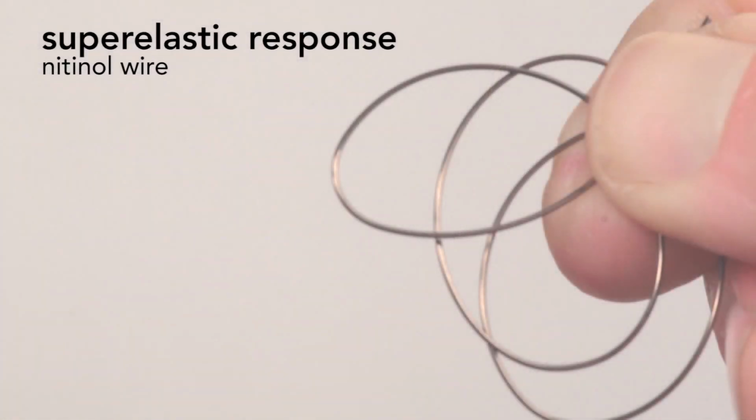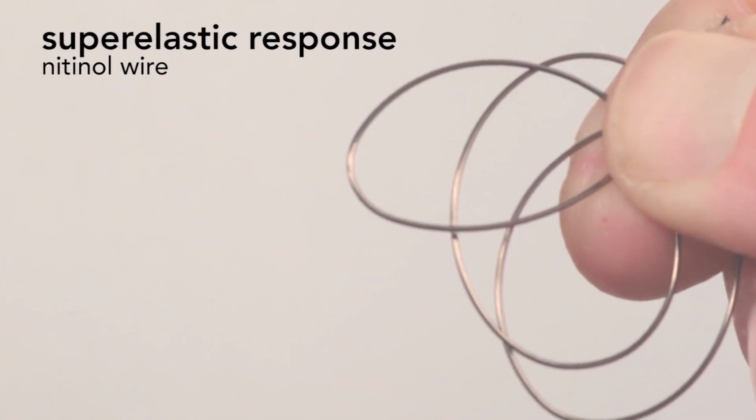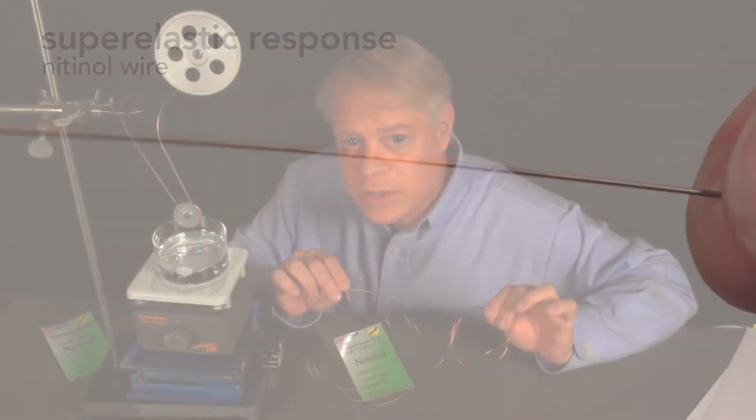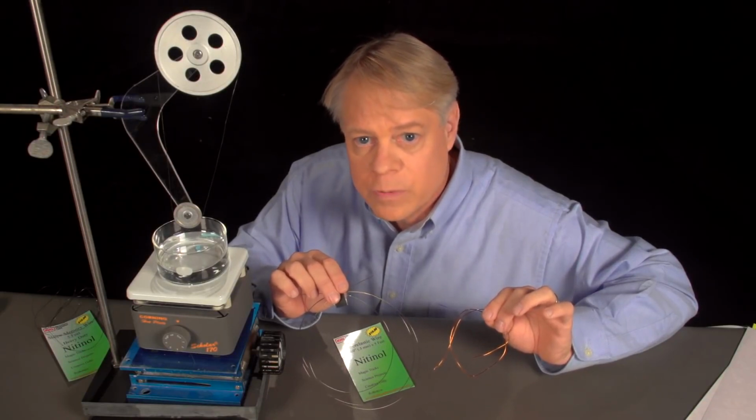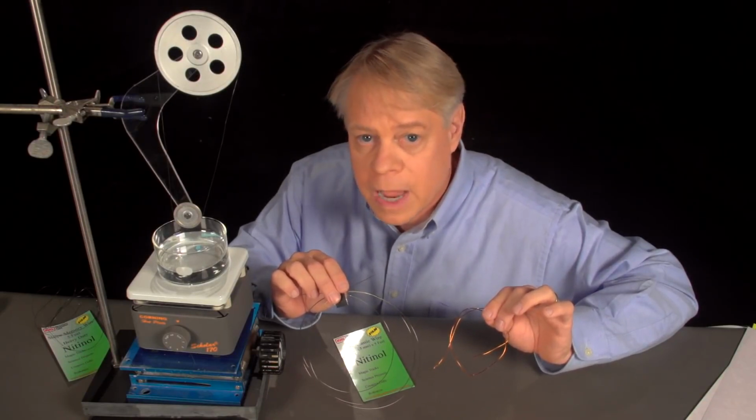If I bend the wire into multiple loops and then release it, it becomes straight. This superelasticity is closely related to the shape memory effect. Let's compare the two phenomena and look at what's happening at the atomic level. I start with shape memory.